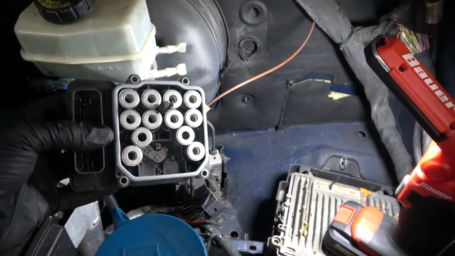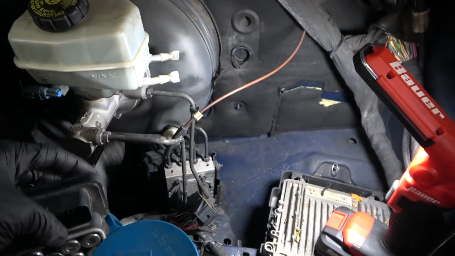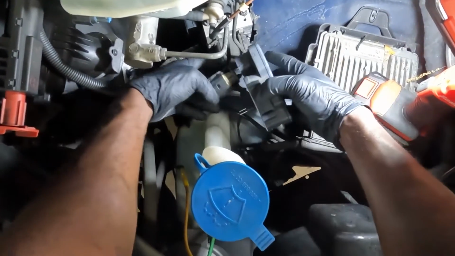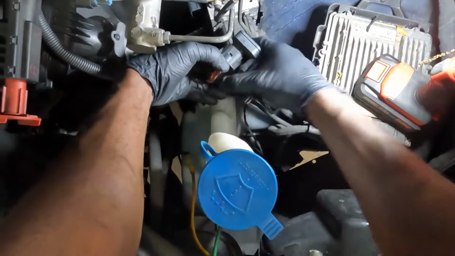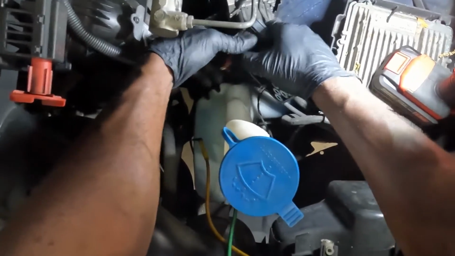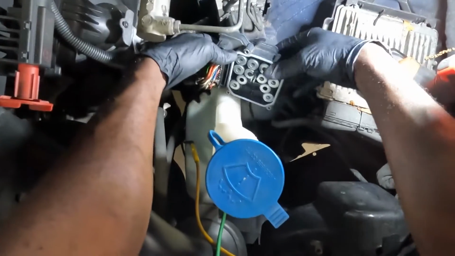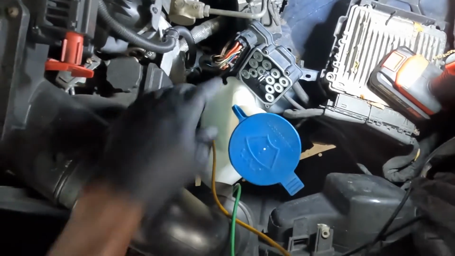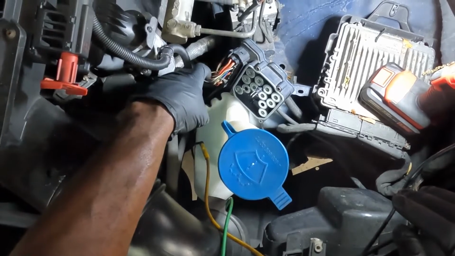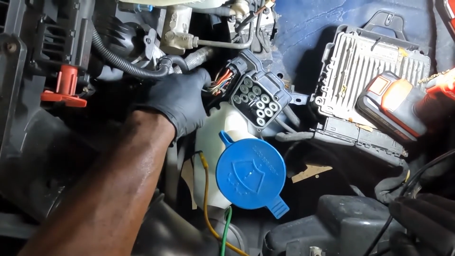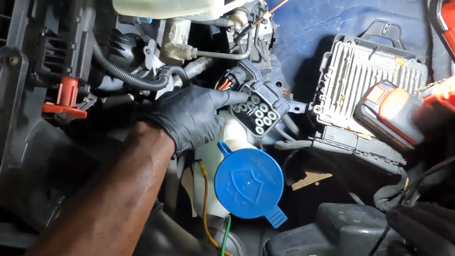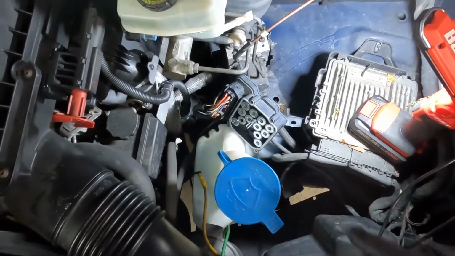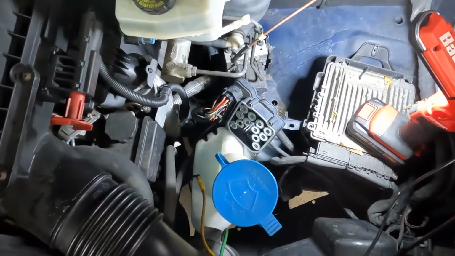So now I'm gonna connect this to the vehicle so we can do our last test. So now we're gonna get this ABS control unit connected. So just like that, we're gonna leave it right over here. Okay, the wiring is good. We have power and ground at the ABS control unit, and our communication wires are good. So we should be able to talk to this ABS control unit. So now let's look at the scan tool and read some codes out of this ABS control unit.